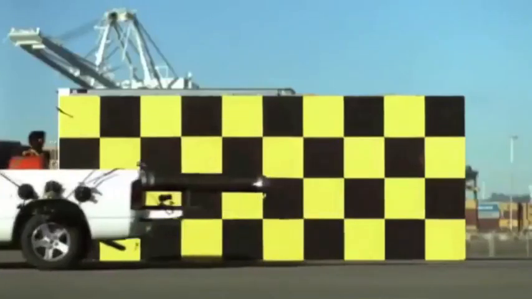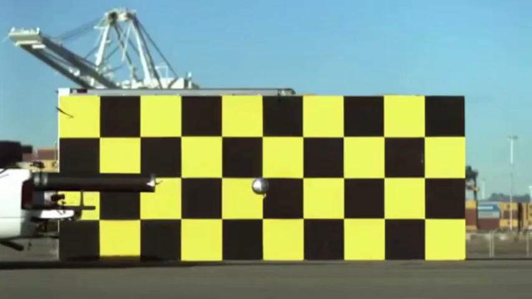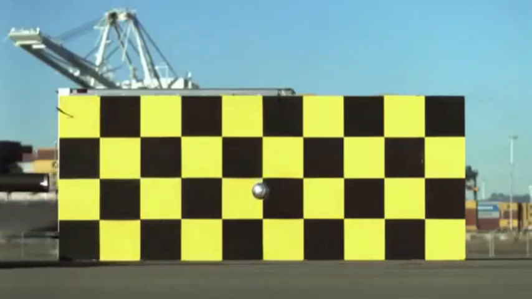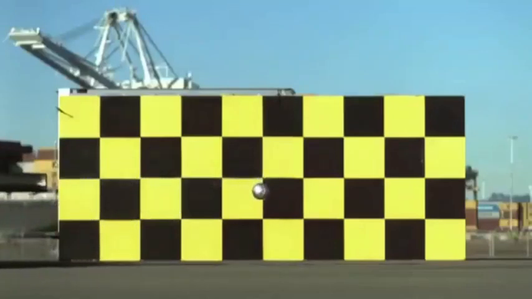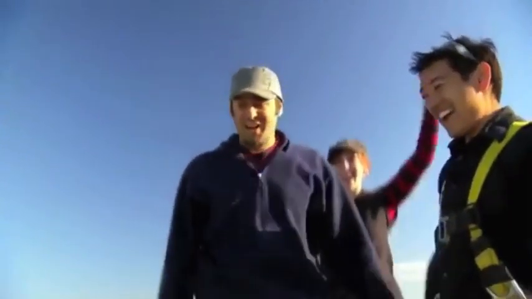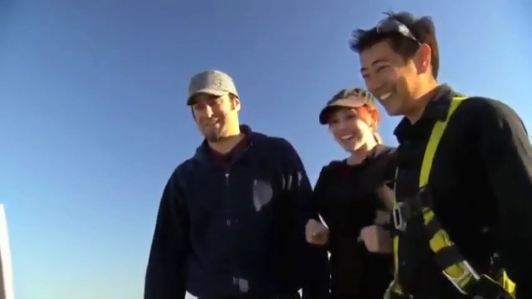Another example of relative velocity can be shown in this Mythbusters example. In this example, a truck is going at a specific velocity and a cannonball is being launched from the back with an initial velocity the same as the truck. From the person driving the truck, it looks as if the cannonball is being launched away from the truck, while from someone observing the truck, it looks as if the cannonball is just falling straight down.